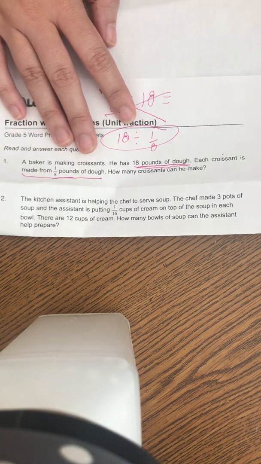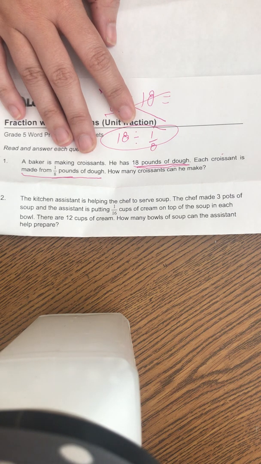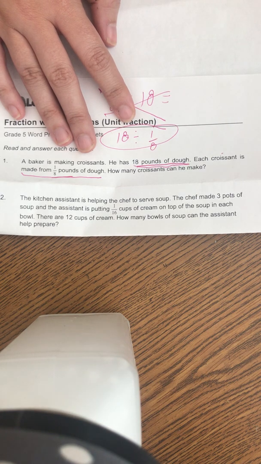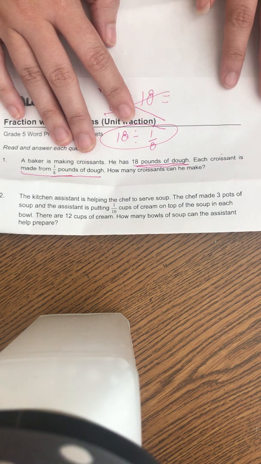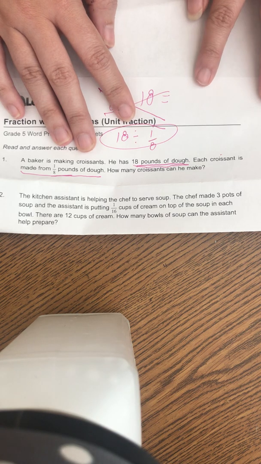So I need to ask myself, do I need to have all of those numbers, or am I only going to need some of those numbers? So let me read that again. The kitchen assistant is helping the chef to serve soup. The chef makes 3 pots of soup, and the assistant is putting 1/16 cups of cream on top of the soup in each bowl. There are 12 cups of cream. How many bowls of soup can the assistant help prepare?